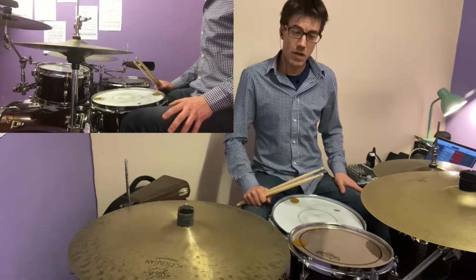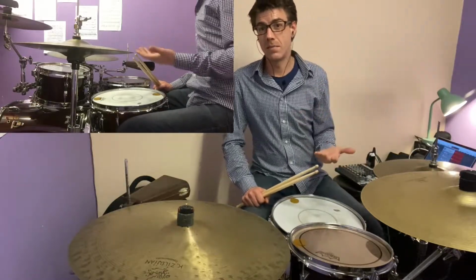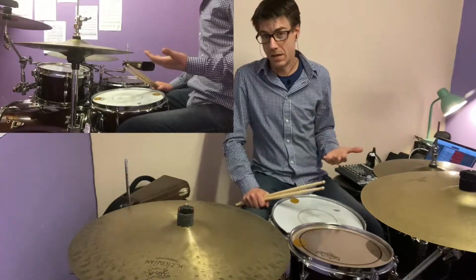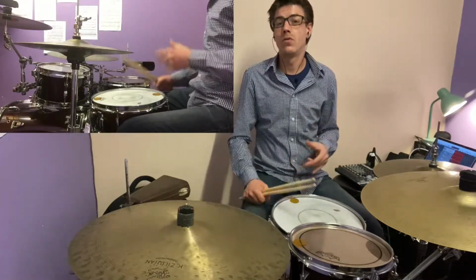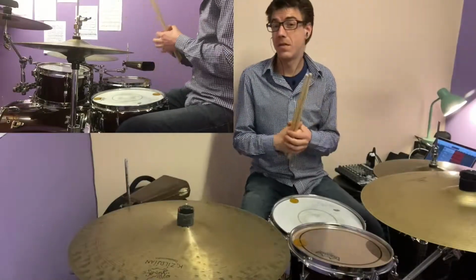And you can play this groove in a very simple way, and you can also play it in a very complicated way, because it depends how you decorate and how you play around with it. For now, we're just going to keep it simple.